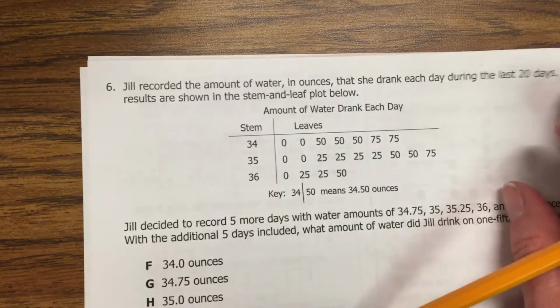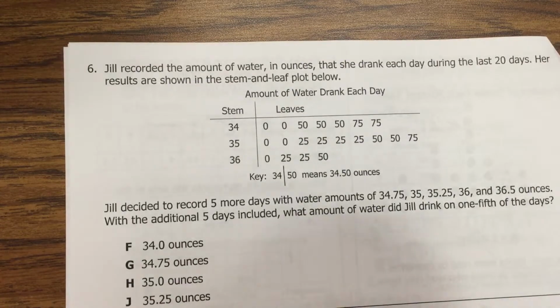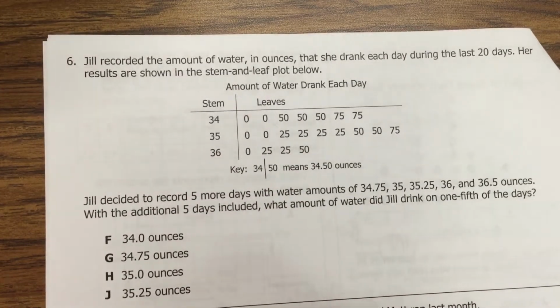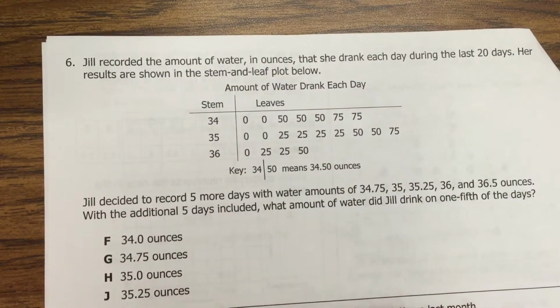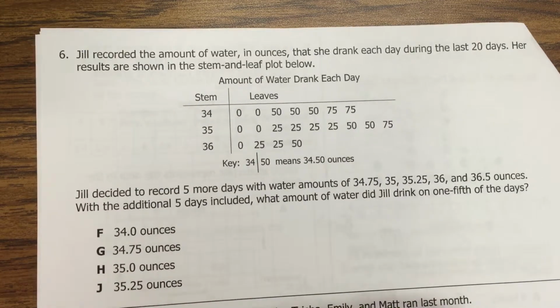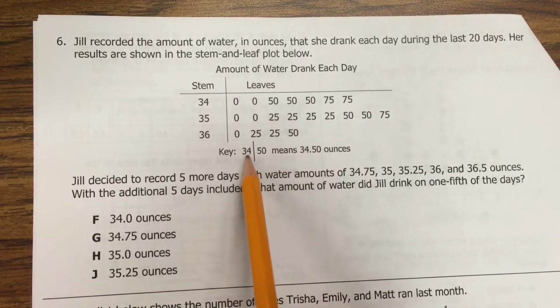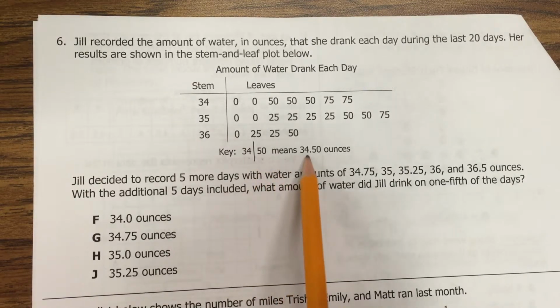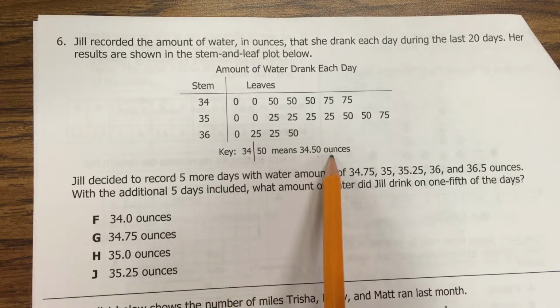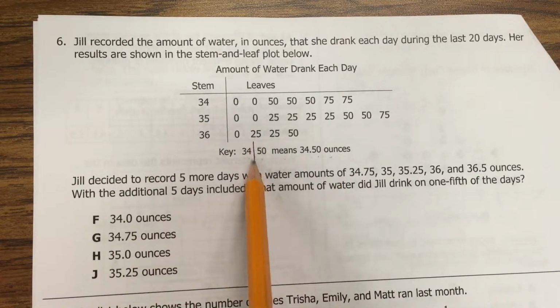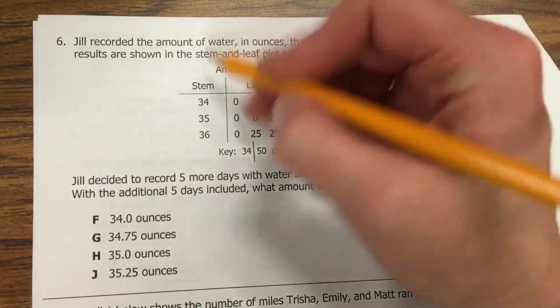It was number 6. This one was quite the doozy in all classes. It says Jill recorded the amount of water in ounces that she drank each day during the last 20 days. Her results are shown in the stem and leaf plot below. So she recorded 20 days worth of drinking water and how much she drank. It shows here that 34 with the line here and 50 means 34 and 50 hundredths. So really this line here is just a decimal.